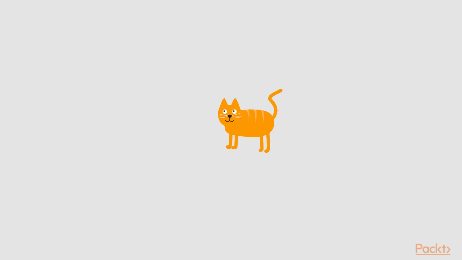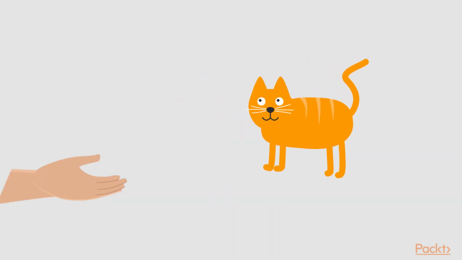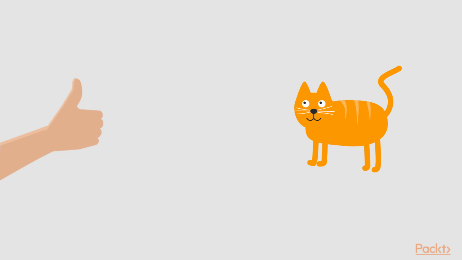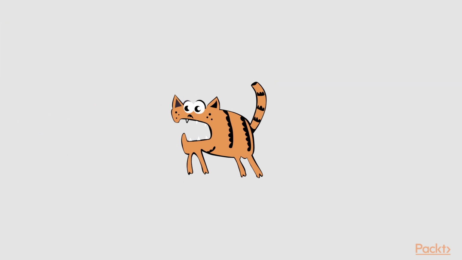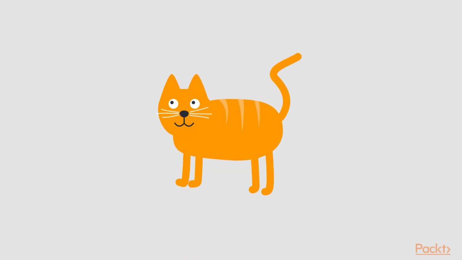Last example is training a cat. We give the cat a reward when it does a good thing, and every time it does a bad thing, we make it clear that this is bad behavior. Over a period of time, the cat learns to do more of the good things and less of the bad.